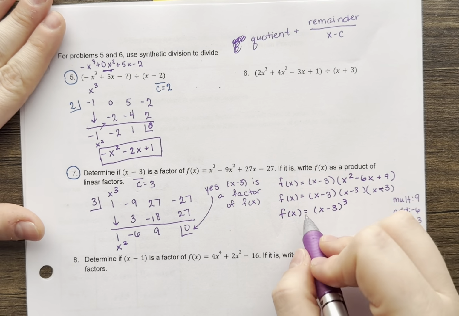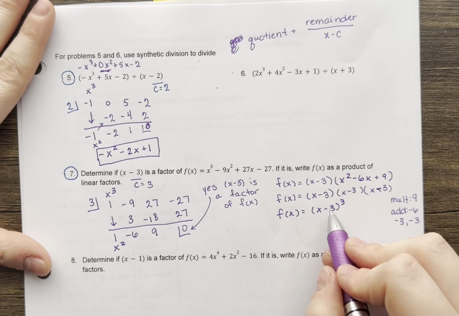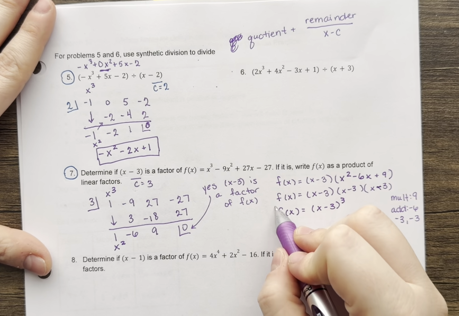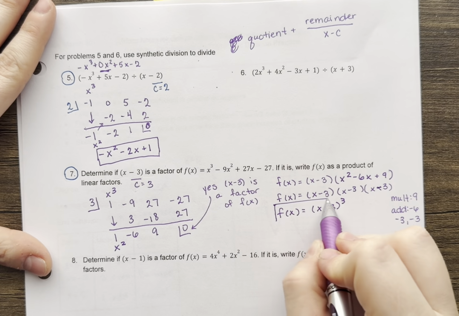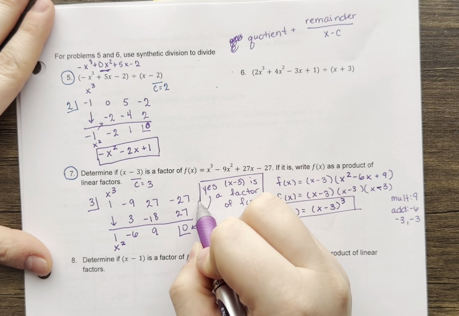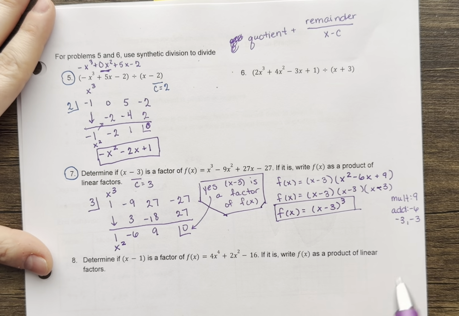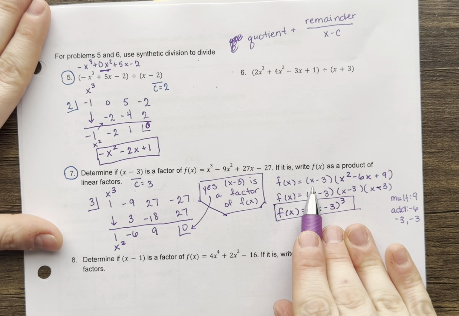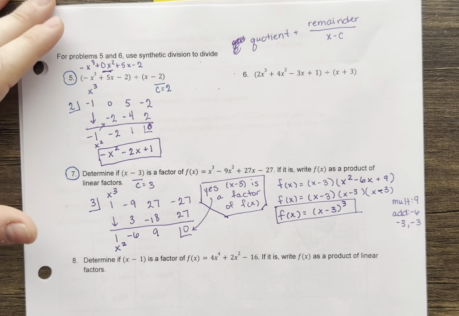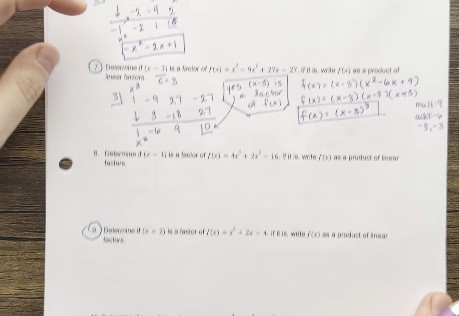Great. And so this is our product of linear factors, right? All of our exponents are on the outside of the parentheses. That's all that means, is that we want this factored completely. So we first determined that, yes, this is a factor. And then once we could determine that it was a factor, we wrote it as a product and finished factoring whatever that quotient was. So let's see another one.